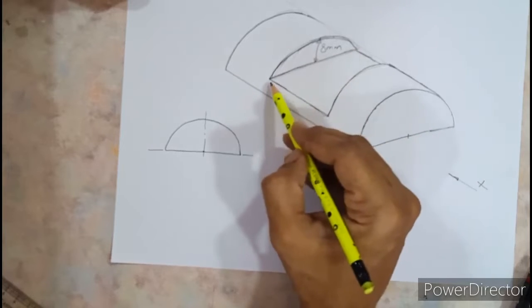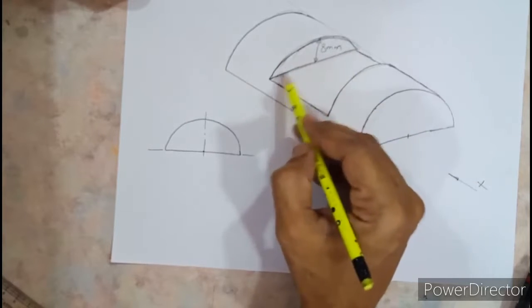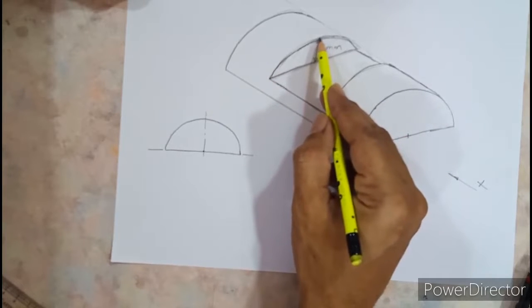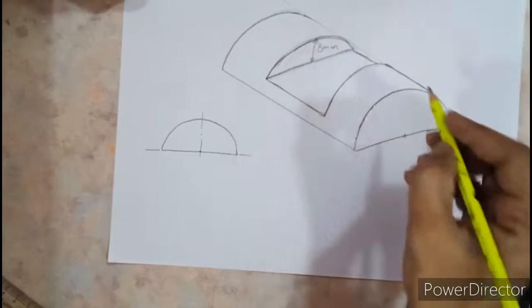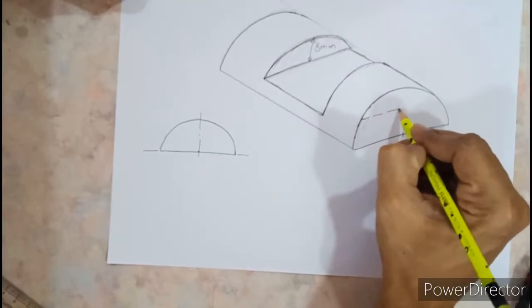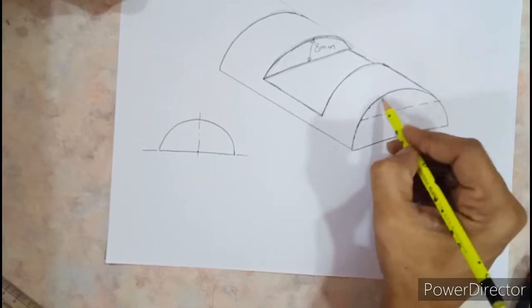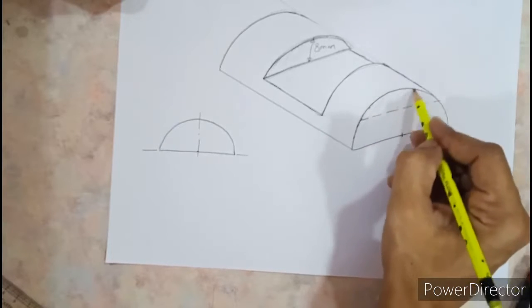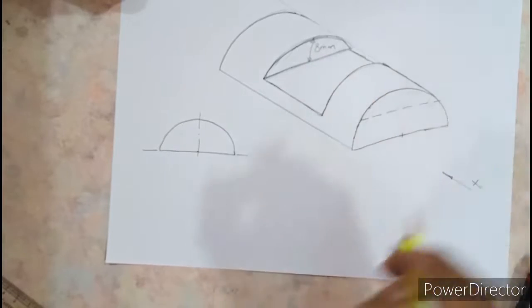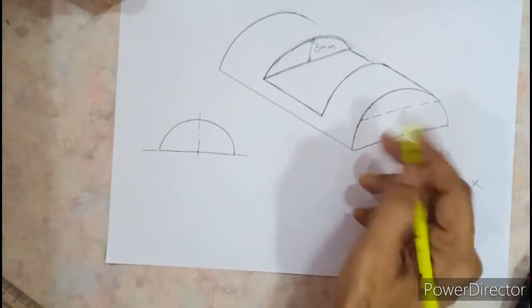Its length is not mentioned, but it is mentioned that this edge is 8 millimeter from the topmost boundary of the semicircle. So from here, if you come down by 8 and draw a broken line, then it is very clear that the above surface represents the hidden surface. So that is how the hidden surface is drawn as a line.